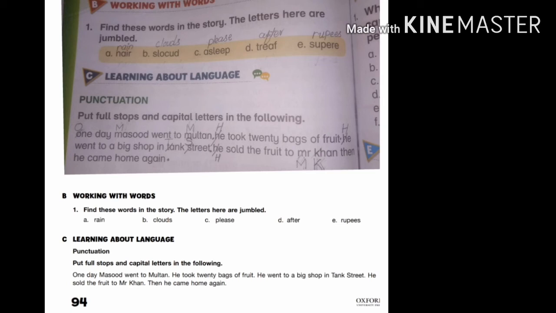Next, he sold the fruit to Mr. Han. Then he came home again. Now first letter of he should be in capital letter and Mr. Han is the name of a person. So we should capitalize the first letter of Mr. Han. Then full stop will be at the end of the sentence.